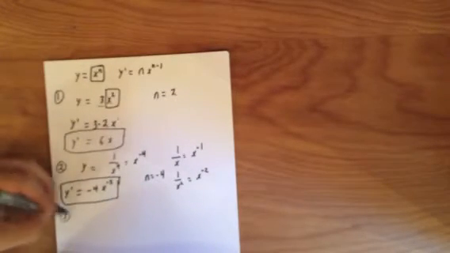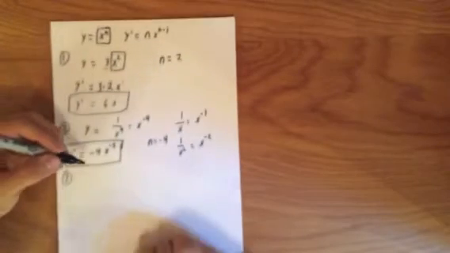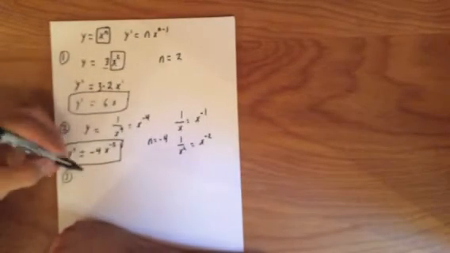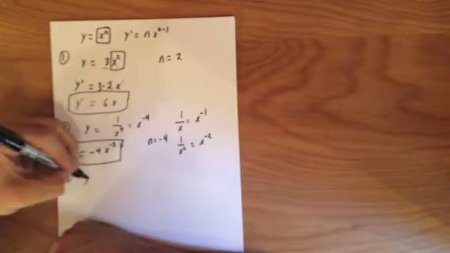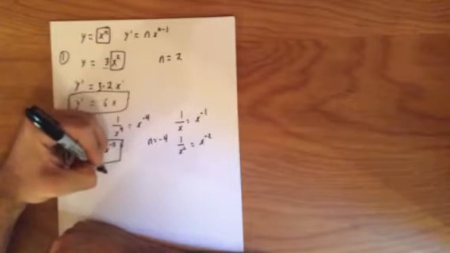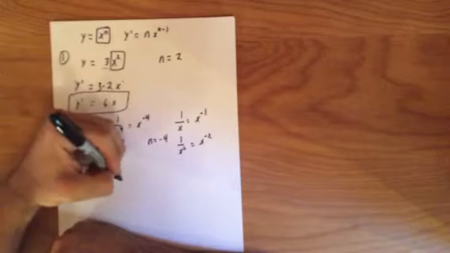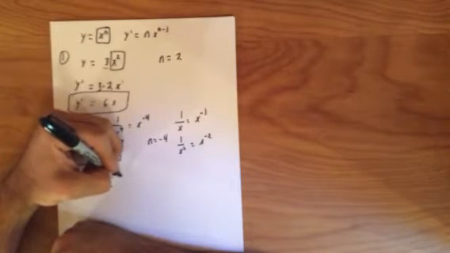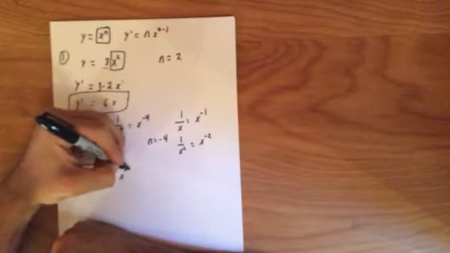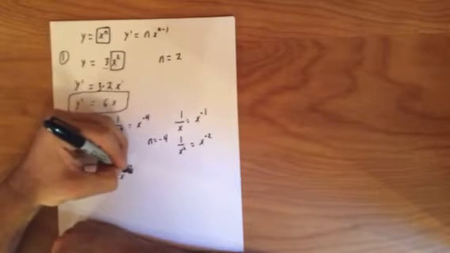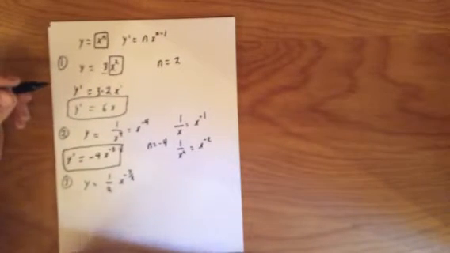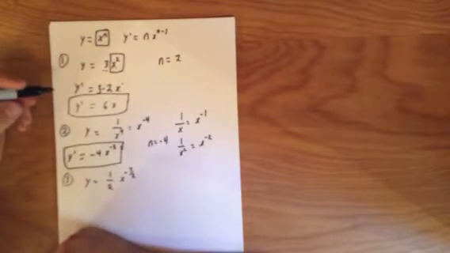Okay, example number 3. Let's do something that has some fractions in it. Let's say we had y is equal to 1/2 times x to the negative 7/2. So this is going to be a little bit harder to solve. Shouldn't be too bad.